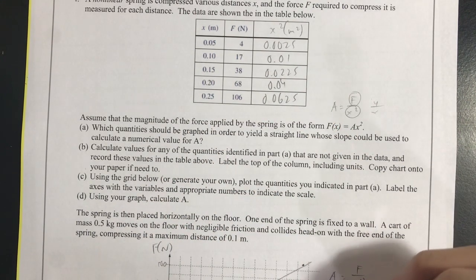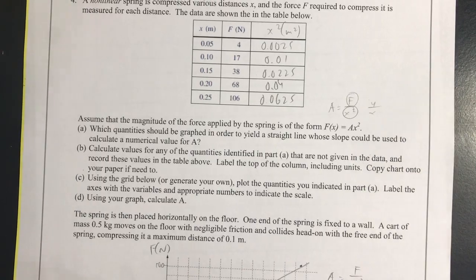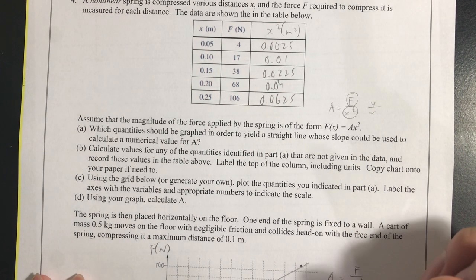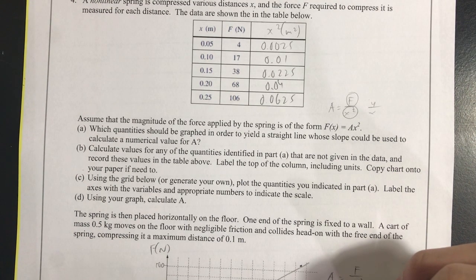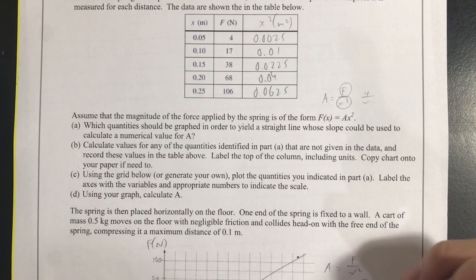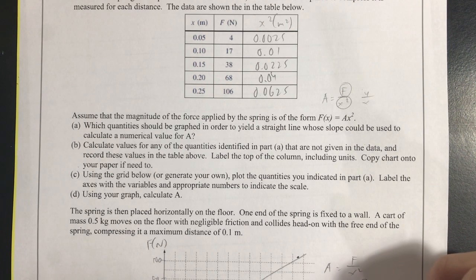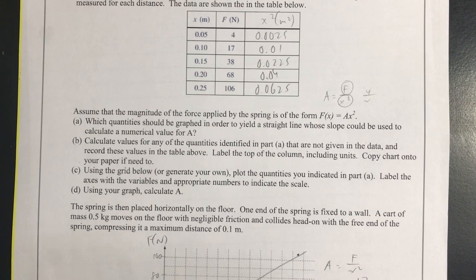F equals 17 and x squared equals 0.01, because that's already x squared. And you will get 1700 newtons over meters squared as our A.